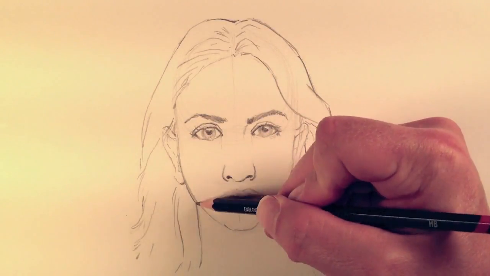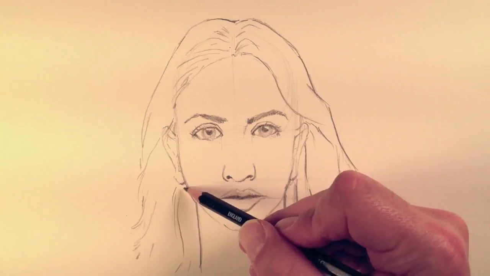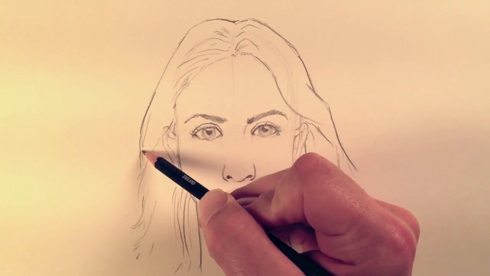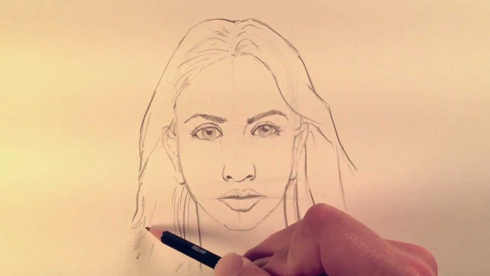I'll add a bit of information about where certain areas get darker and other areas get lighter, so that when I go back and add my value, the task is easier.